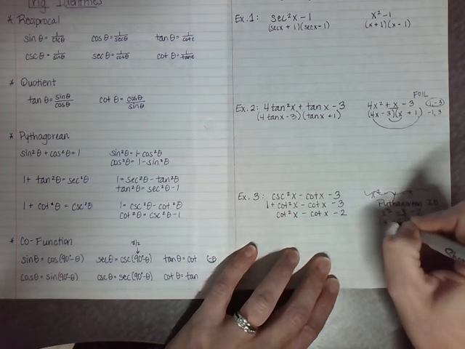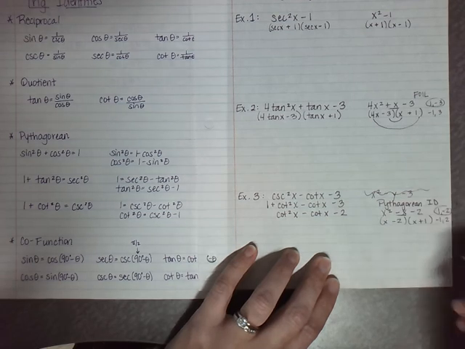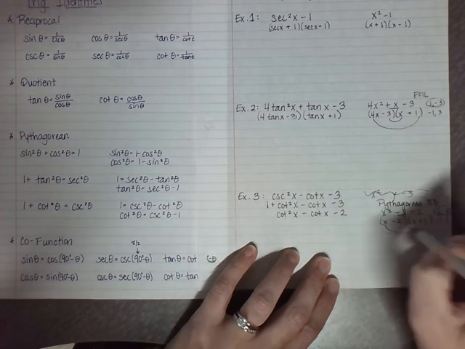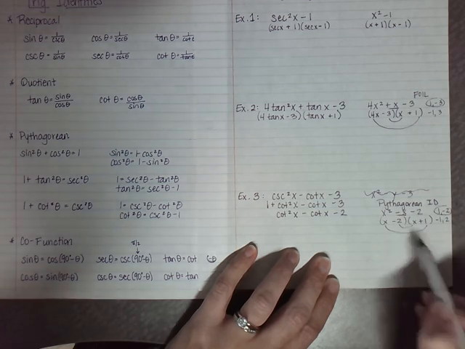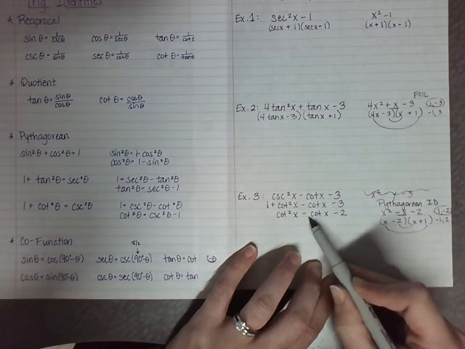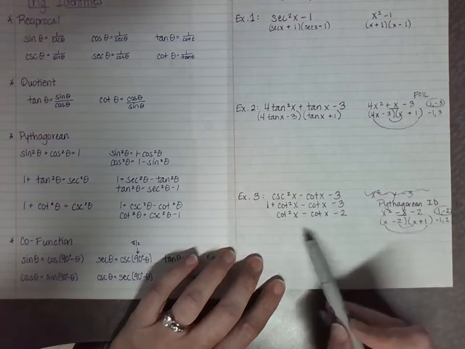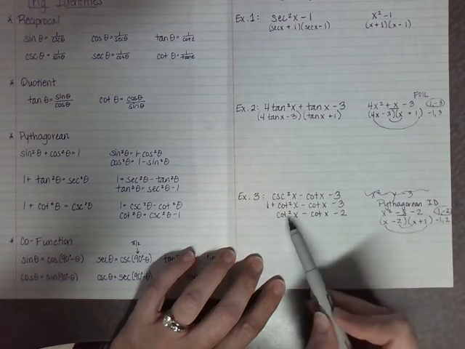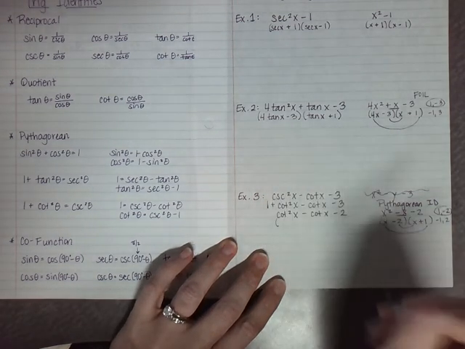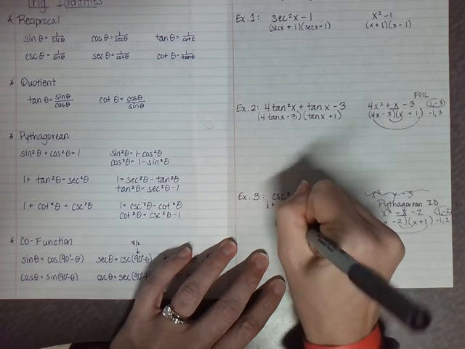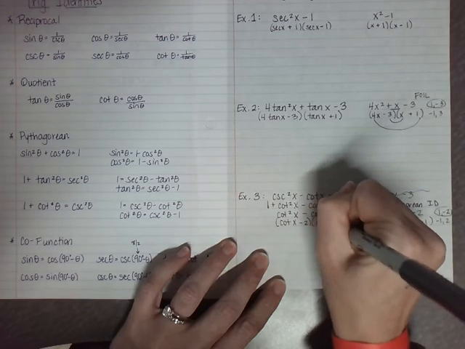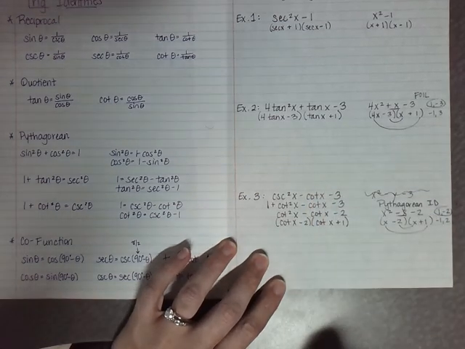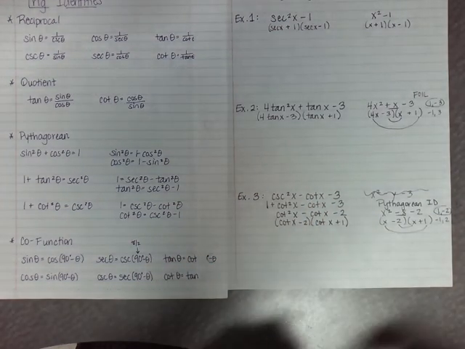So I'll put a negative 2 and a positive 1, and then double check your outer and your inner and make sure they give you this, and they do. So this is how I want to factor this expression. So now I'm going to bring this back over, but I'm going to change my x's to cotans. And that's your factored expression.